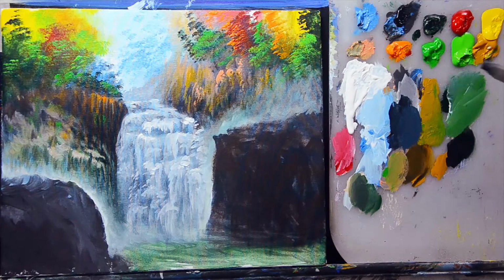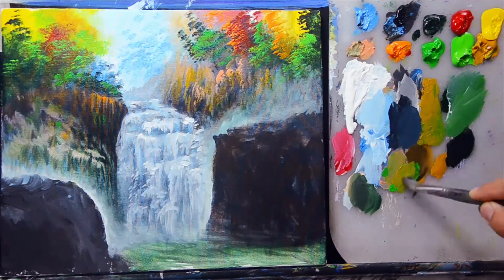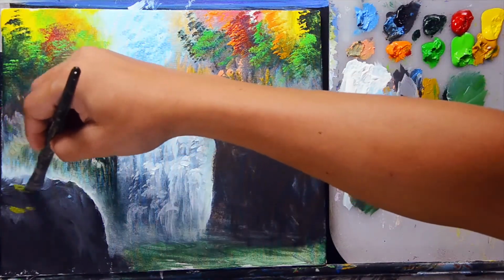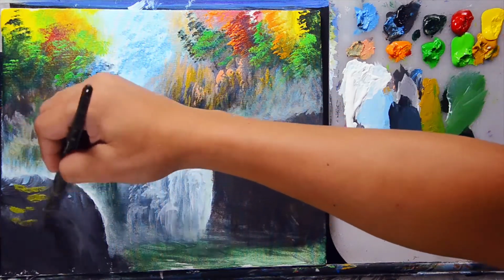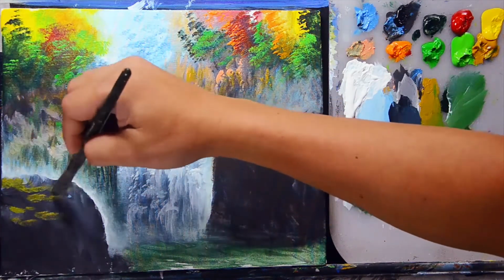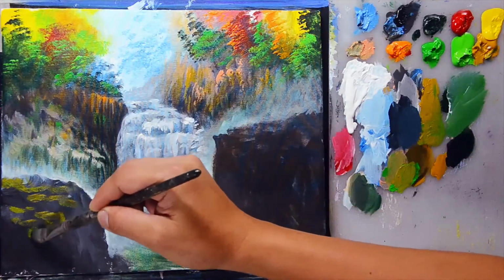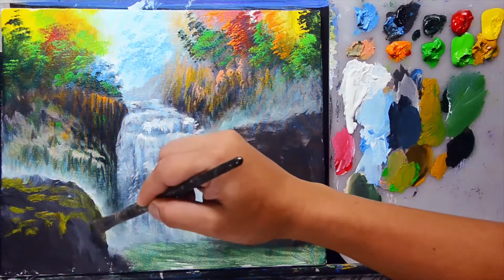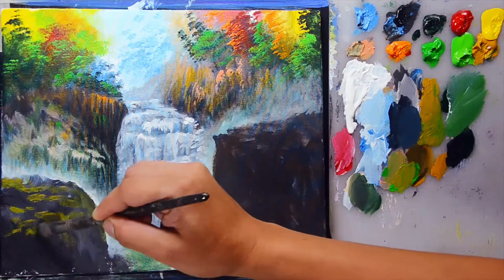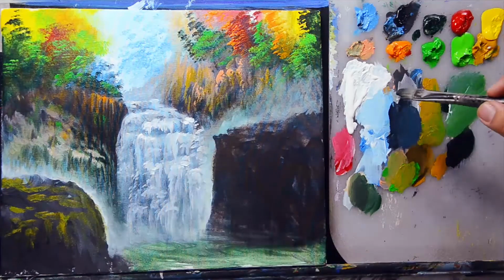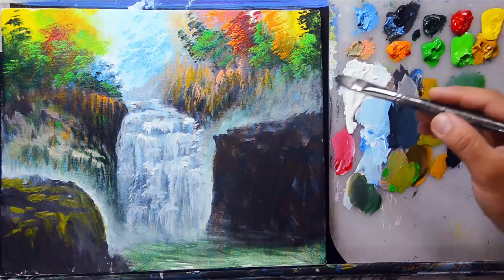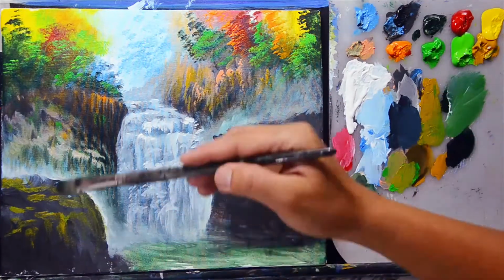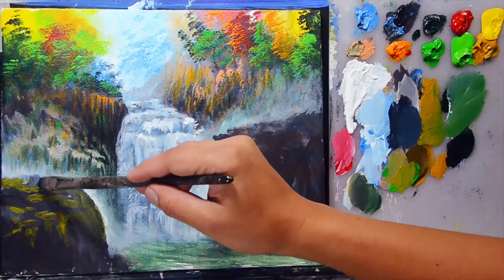So I'm going to mix the color of the light green and also the ochre color. I'm going to paint this one here for another subject to this area. That one there. This is the color of the stones here, a big stone. I'm going to add also a tree. Maybe a tree here. I'm going to add a tree to this area here.